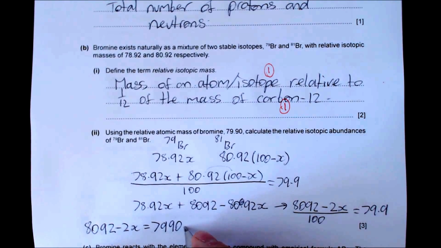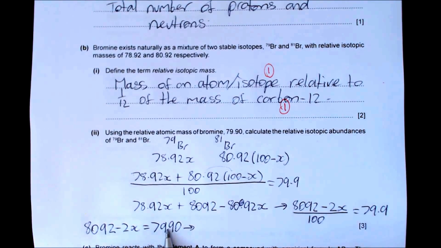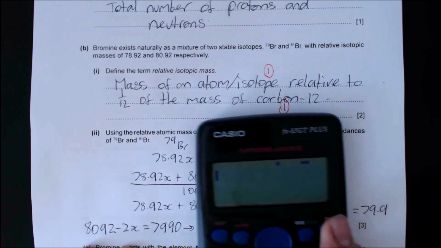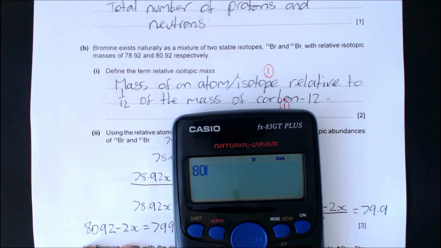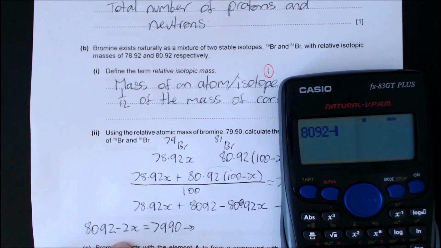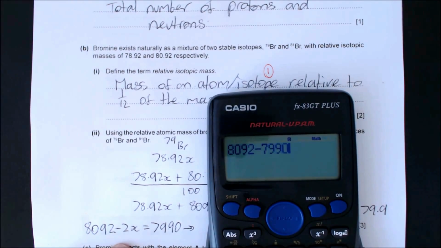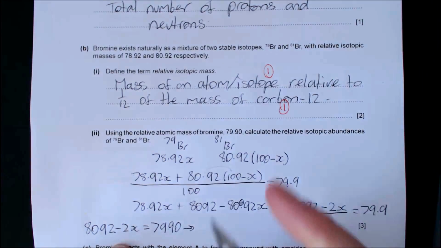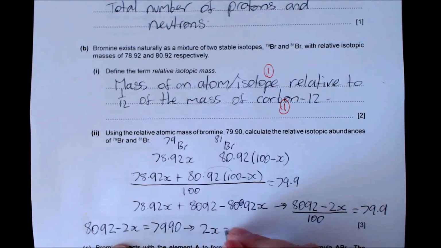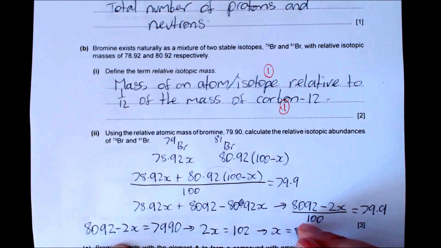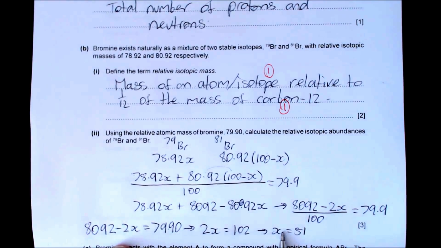And so therefore, if I bring this bit across over to here and then move this x over here, then effectively we're going to do 8092 and subtract that away from this, because if we bring this across, that's going to be minus. So that's going to be 7990, and that's going to give us 102. So 102 is worth 2x, or we'll just put 2x equals 102. So that means x would equal 51. So now we know that x equals 51.